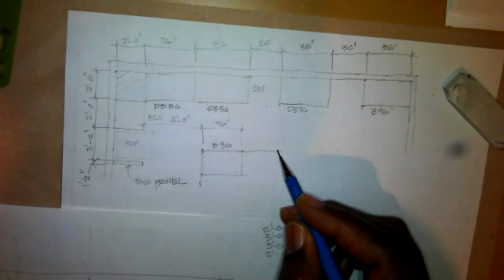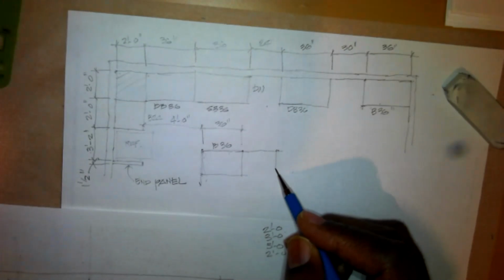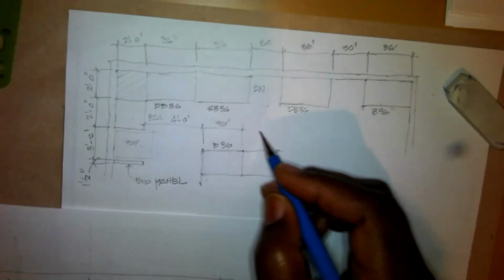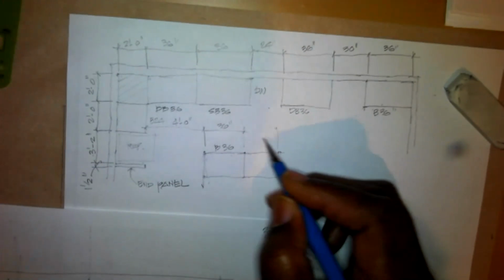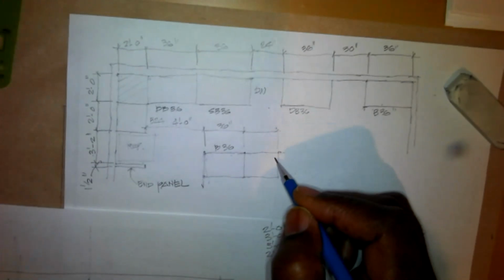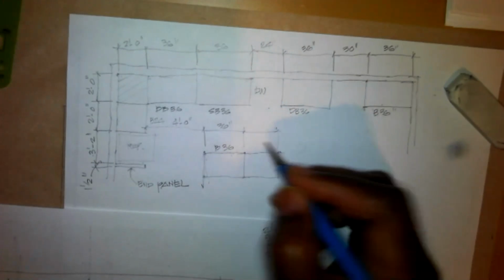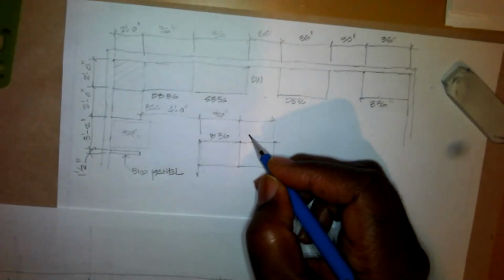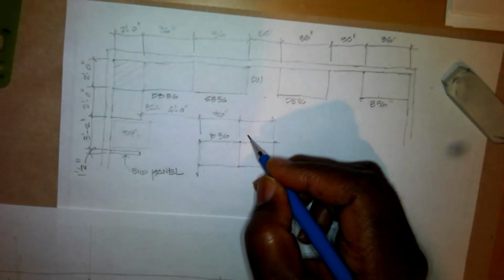Then we come over here and we make this a B36 too.